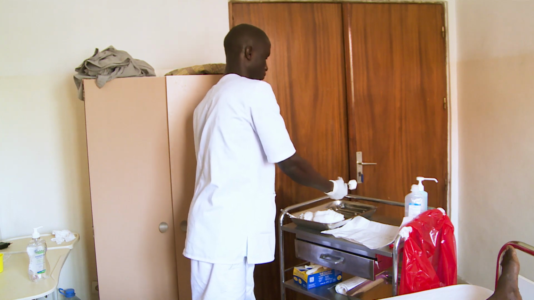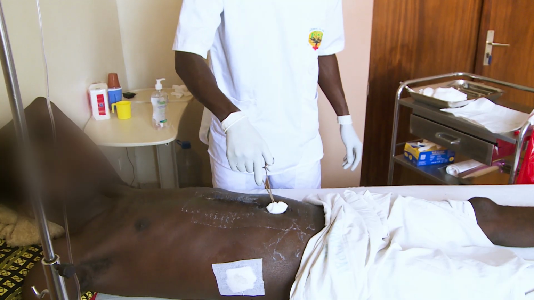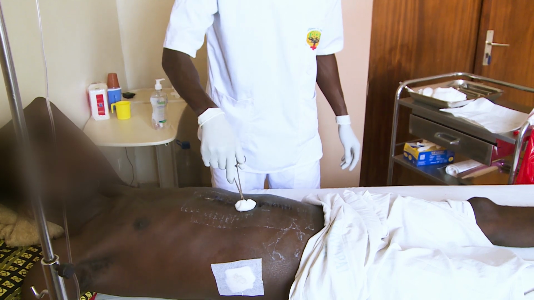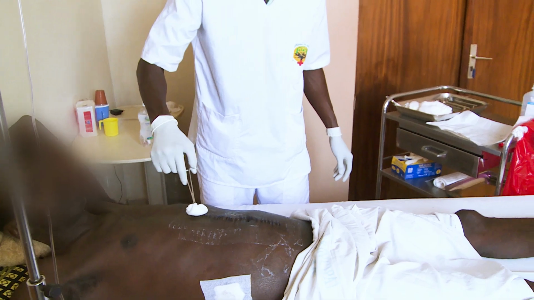Then turn to the patient and cleanse the wound, maintaining an aseptic clean technique. Do not repeat already cleaned sites or touch other areas. Immediately dispose of the swab in the waste bag.